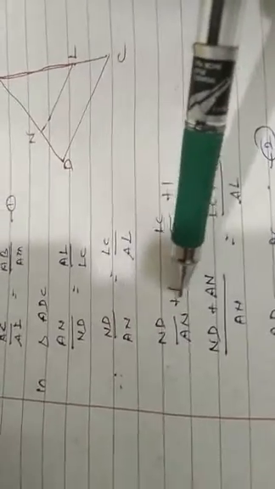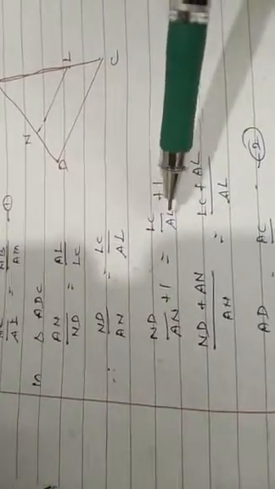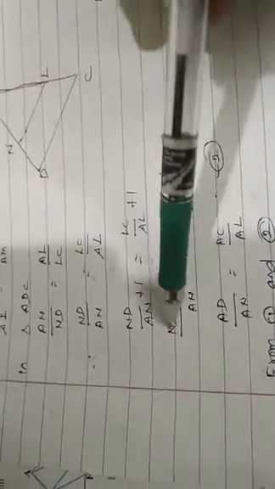Finally you need to take the reciprocal. Now add plus 1 in numerator and denominator: ND by AN plus 1, LC by AL plus 1. So ND plus AN, LC plus AL. This is the total length, ND plus AN, which is AD.